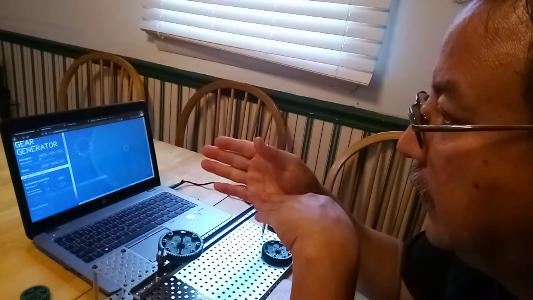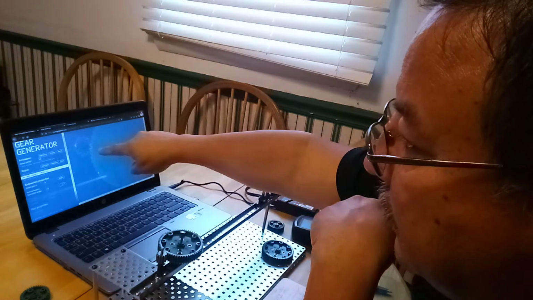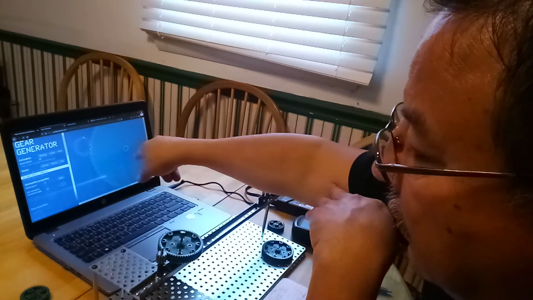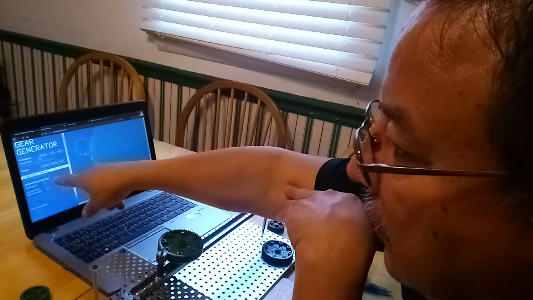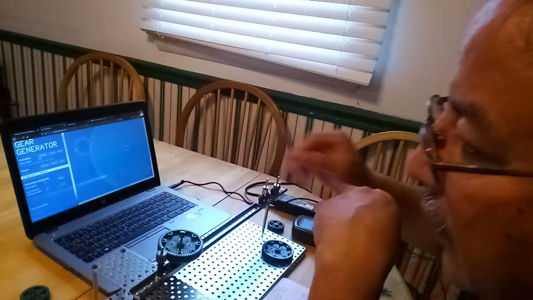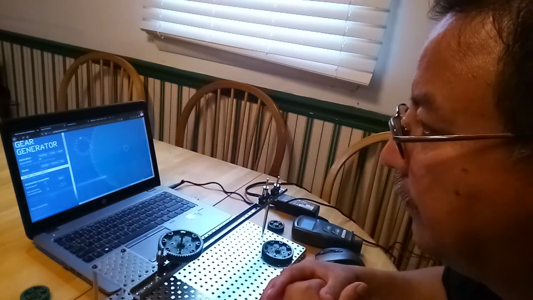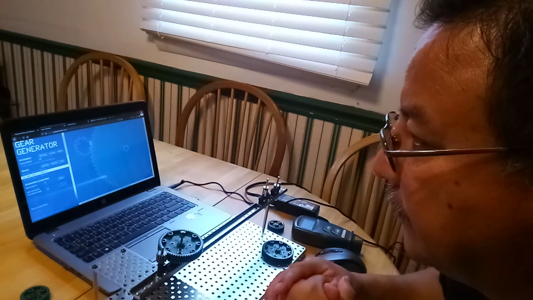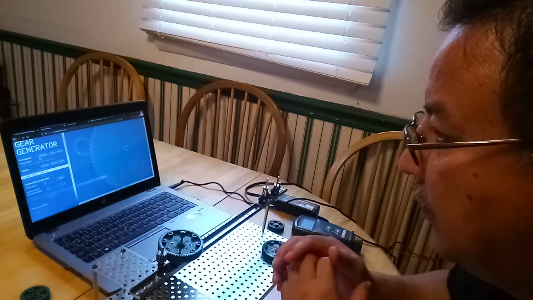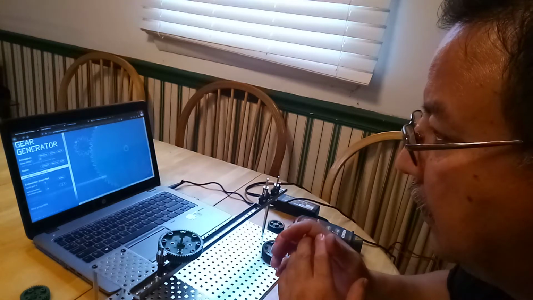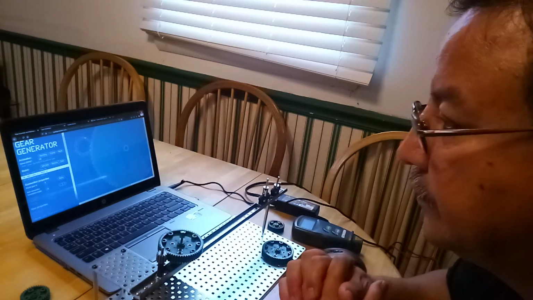We put it right there, the 12 gear driving the 60 gear, and the result of RPM, the speed, we have 19. The gear ratio is 5.5 to 1, and the RPM is 19.